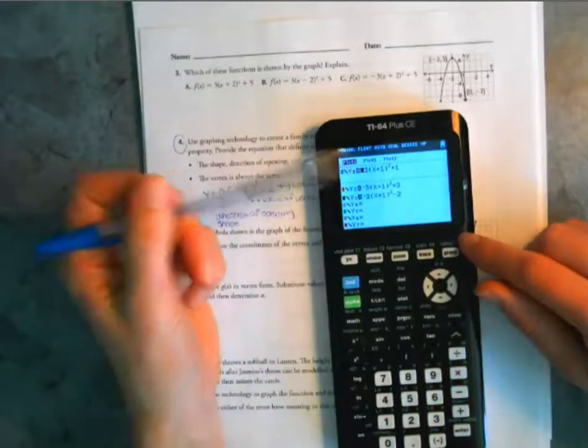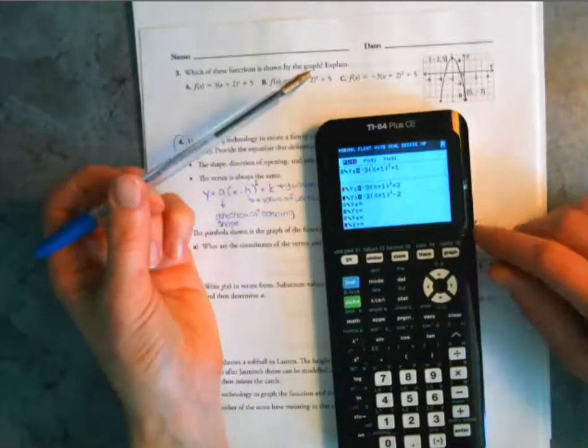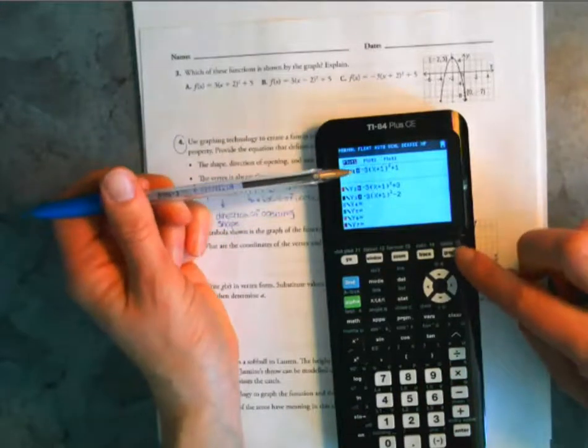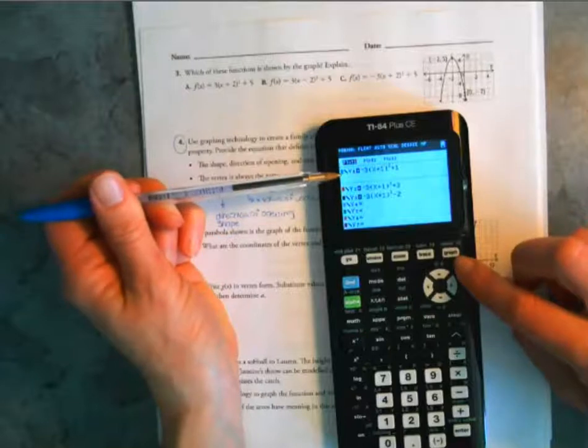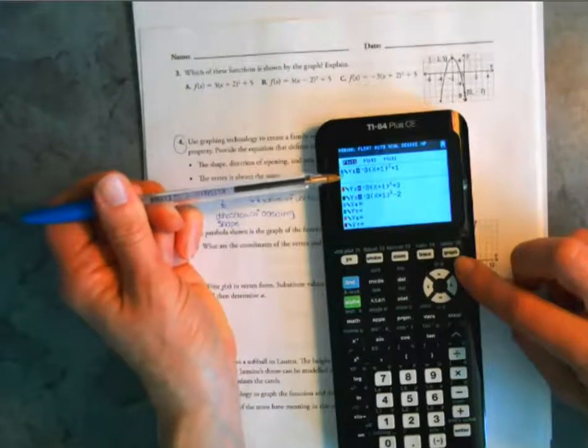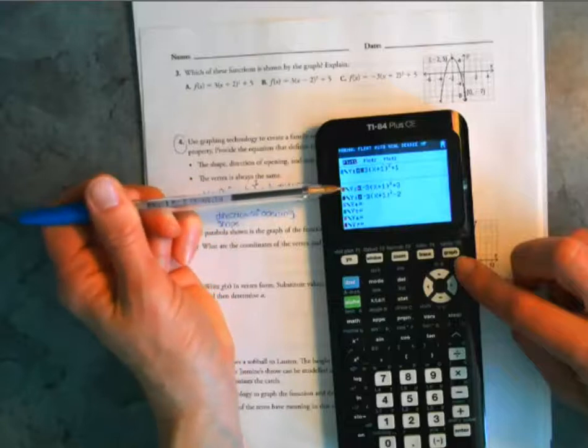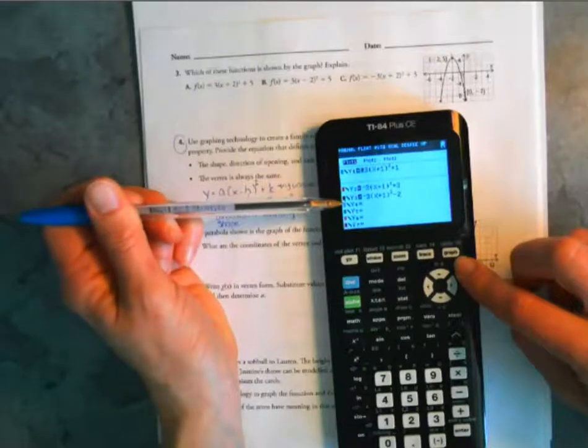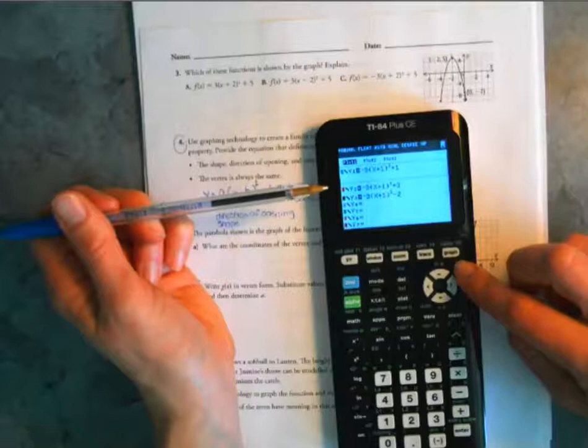Now, if you do all 3 on your calculator, I don't know if you would have ever seen this before, but basically if you have all 3, you can see that the first graph is represented by a blue line, the second graph by a red line, and the third graph by a black line.